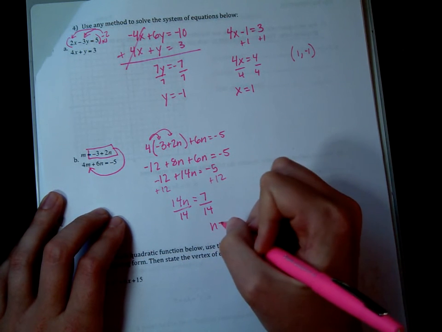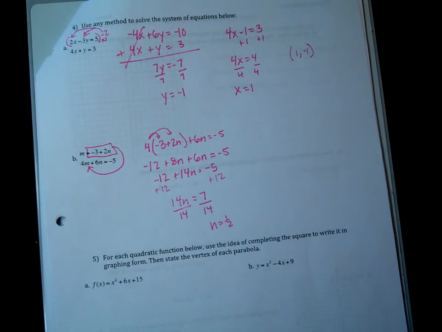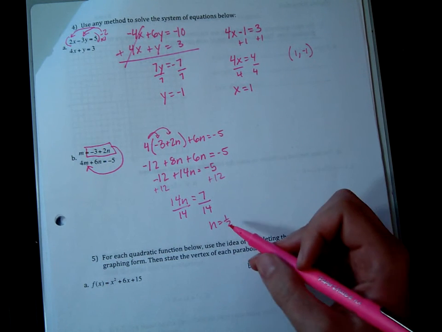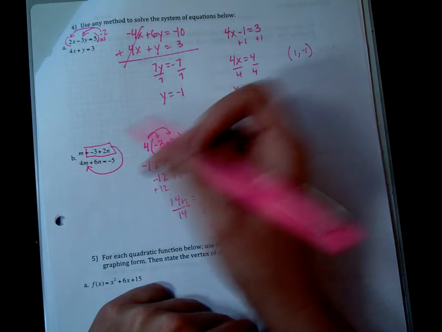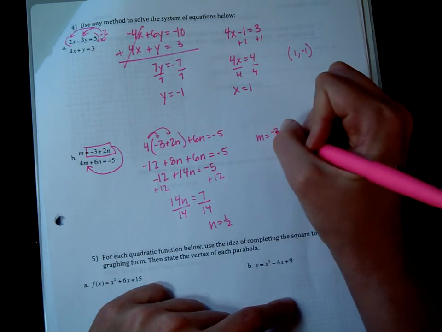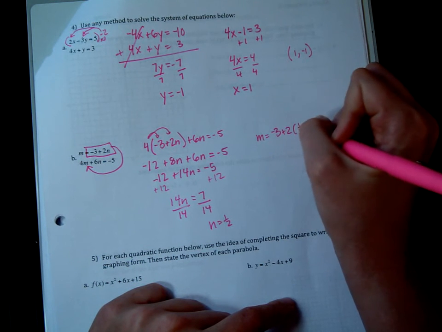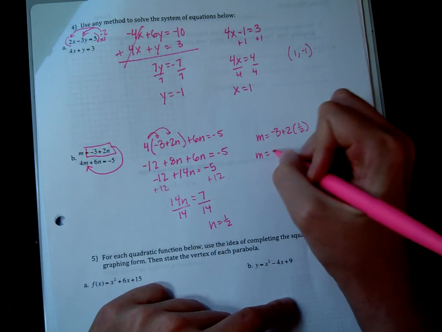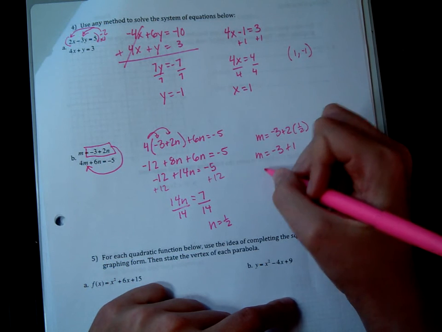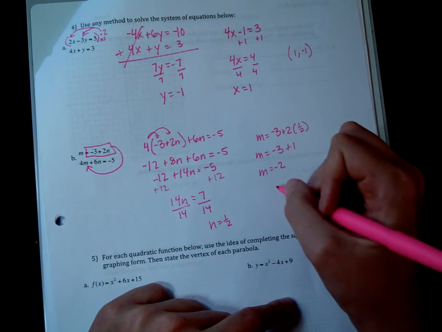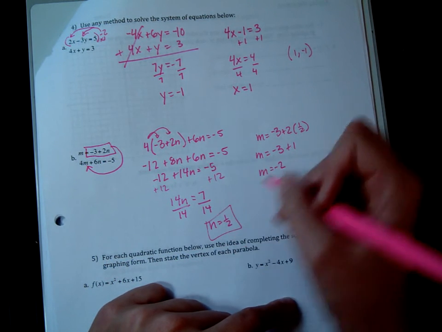n equals 1/2. Then we got to plug that 1/2 back in. So I'm going to plug it in here. m equals negative 3 plus 2 times 1/2. 2 times 1/2 is 1. So n is 1/2 and m is negative 2.